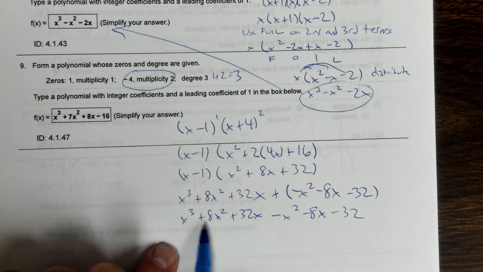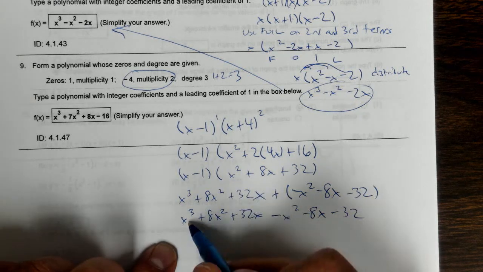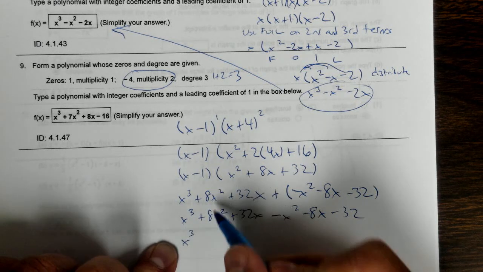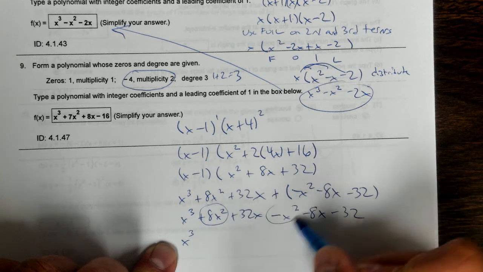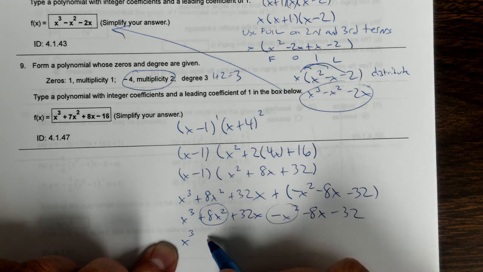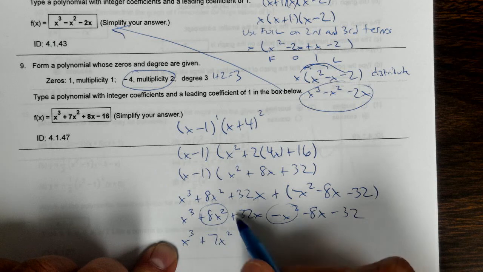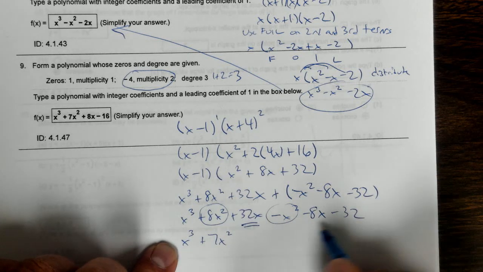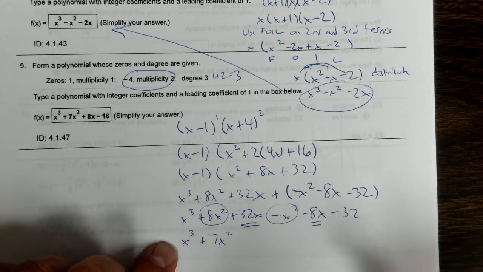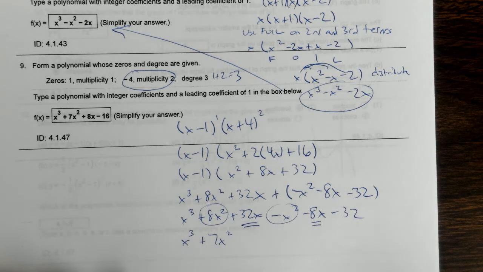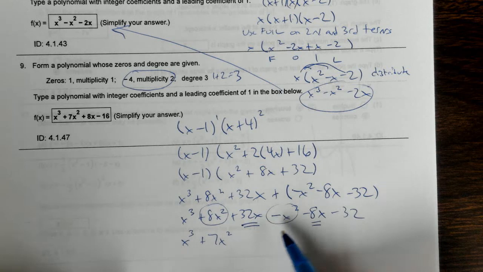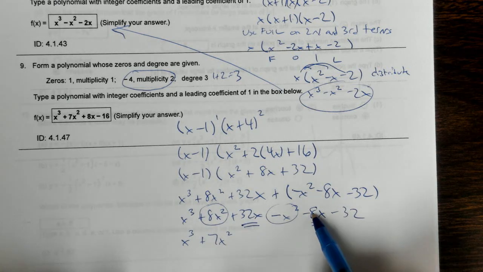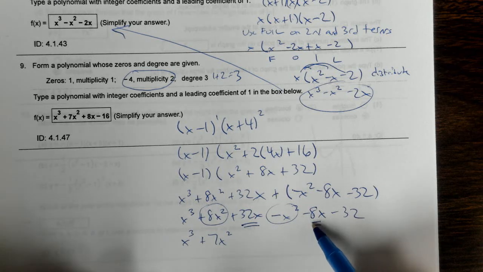So now you want to combine your like terms, and x cubed is all by itself. 8x squared minus x squared is 7x squared. So that's why I put circles around those. And then I'm going to just underline that. Whatever convention you want to do for like terms, whether you want to use a box or underline it or whatever, just make sure you're doing the right thing. 32 minus 8, that's 24.